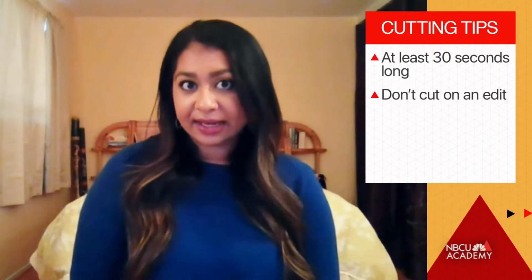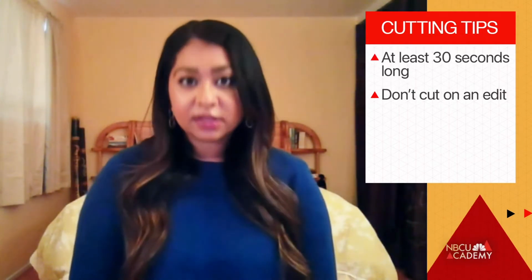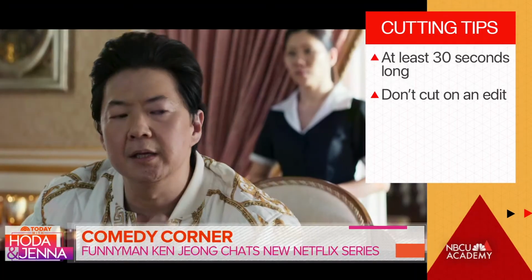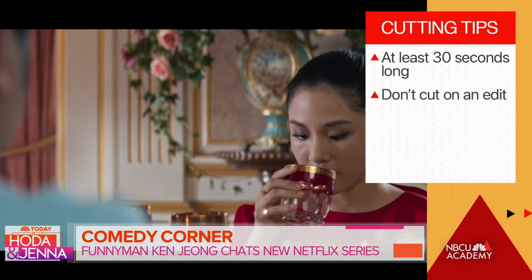Secondly, don't cut on an edit. If you're using a music video or a movie trailer or a scene from a television show, there's going to be edits within that where they move to different scenes or move to different actors. You just want to be careful when you are cutting your tape.